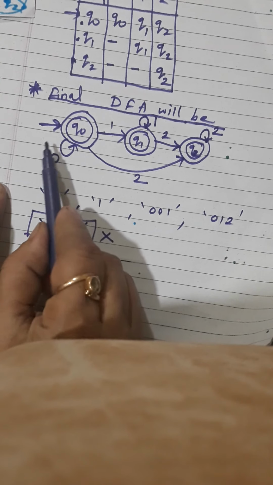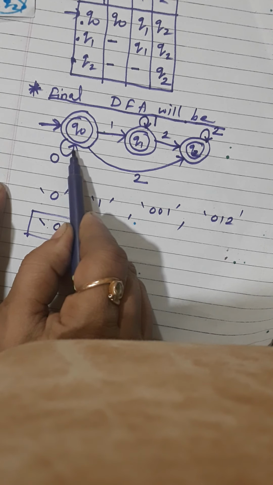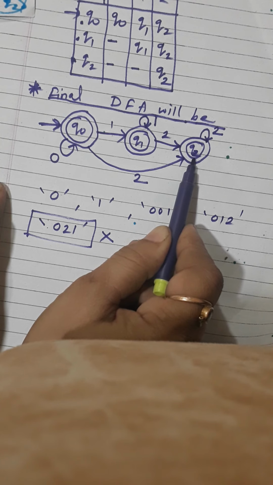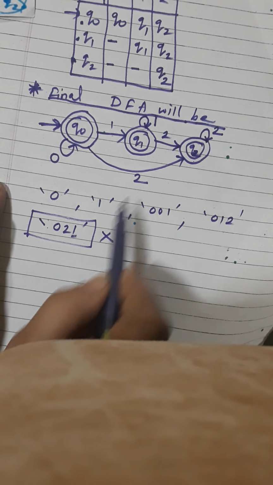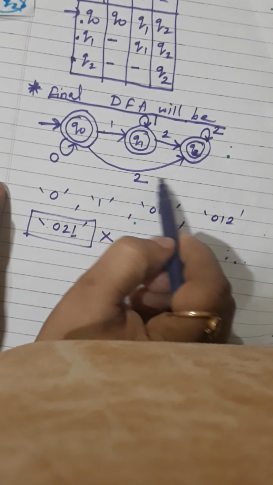And we can verify with 0 I will be here. Okay, with 2 I will be going to Q2 state, right? But after Q2 state with 1, there is no transition available. From Q2 no transition is available.